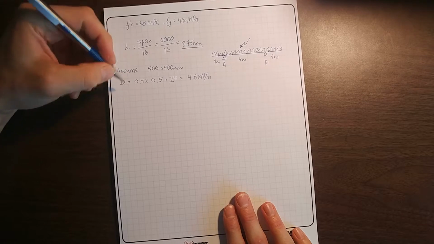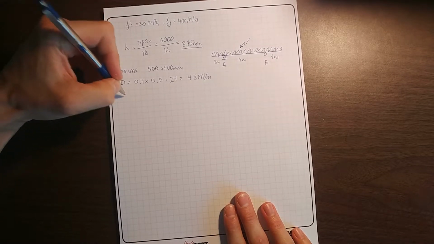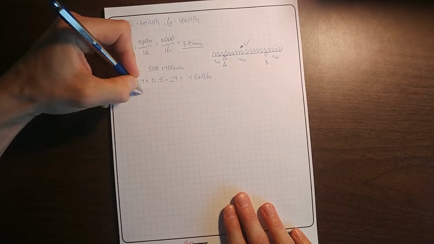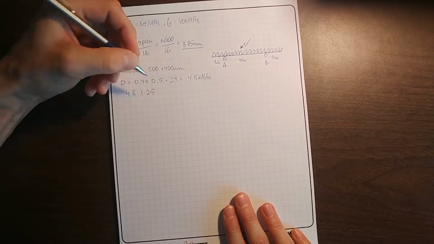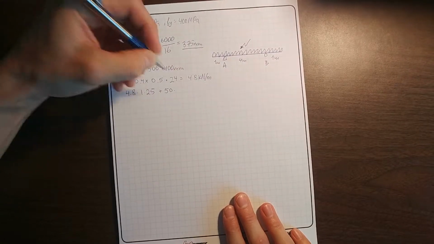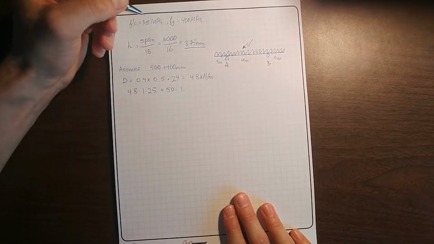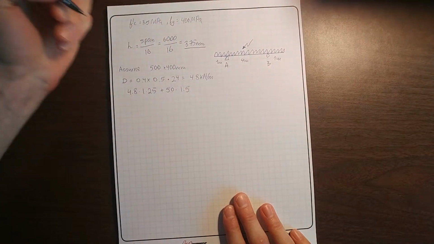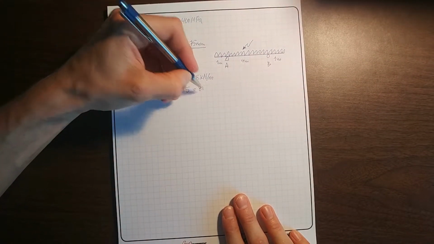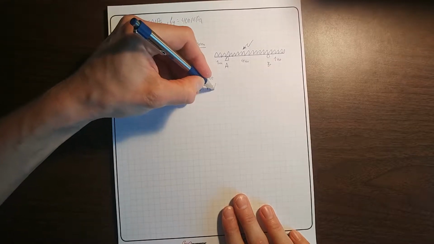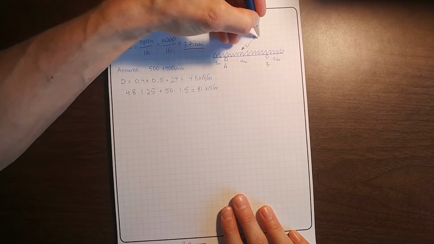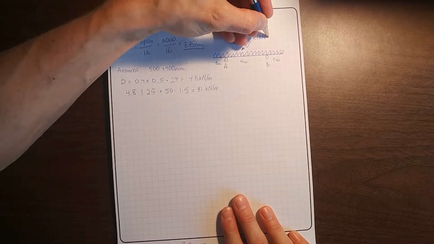So let's do this. Our total load will be 4.8 times 1.25 plus 50 times 1.5, and we end up with 81 kilonewton per meter. So right here we can say it's 81 kilonewton per meter.